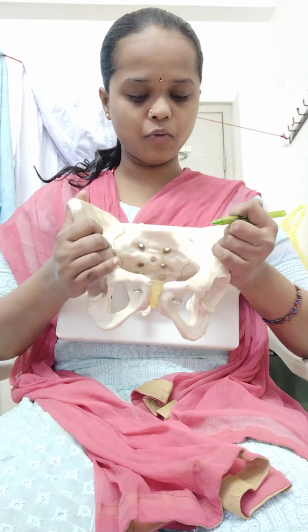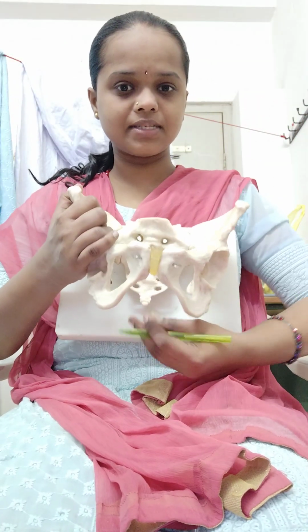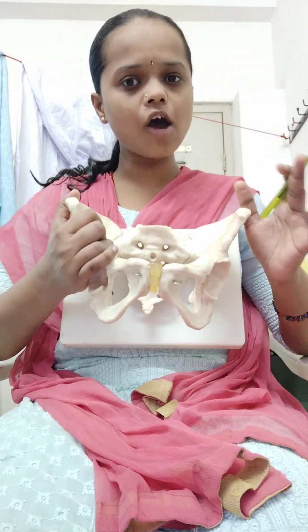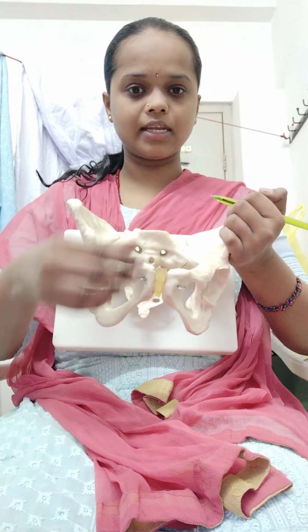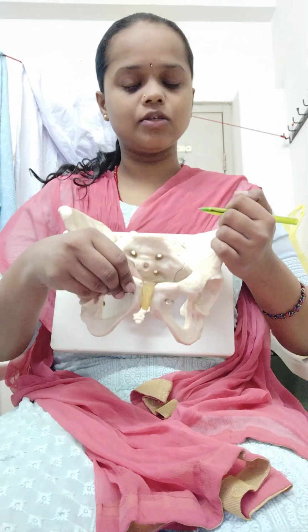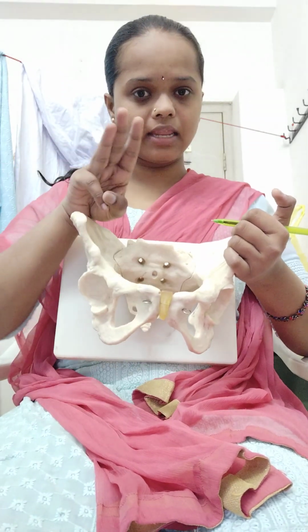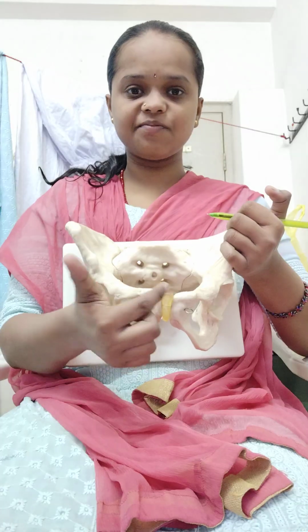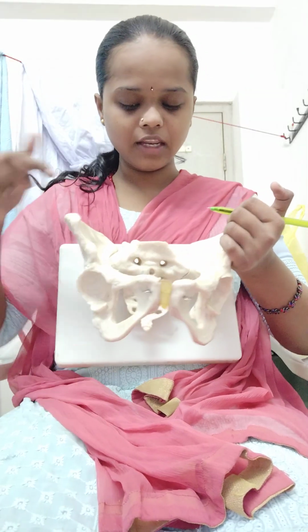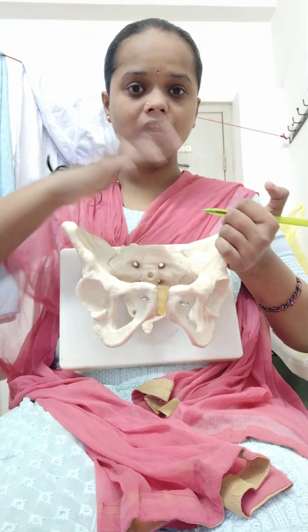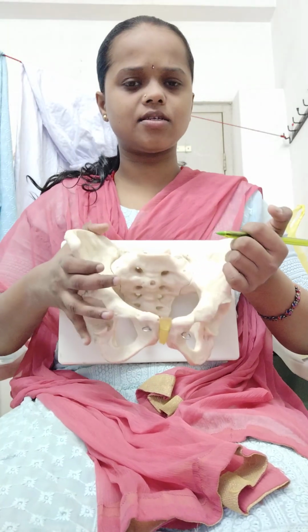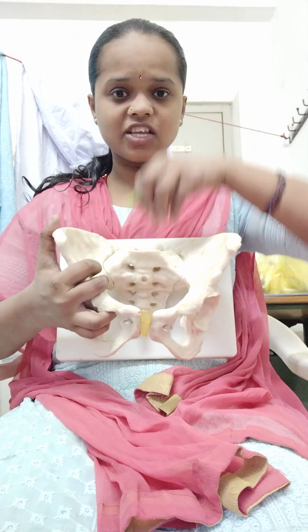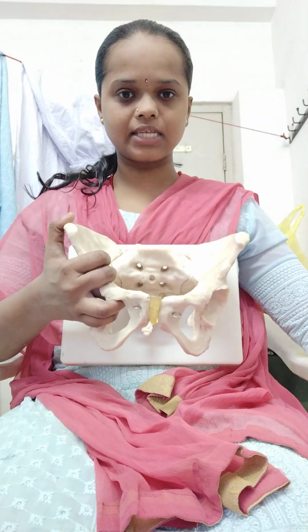One is the innominate bone, then the sacrum, and then comes the coccyx. The innominate bone is made up of the ilium, then the ischium, then the pubis. Okay, so how many joints are there? There are three joints. One is the pubic symphysis, the symphysial joint, then you have the sacroiliac joint, and then you have the sacrococcygeal joint.